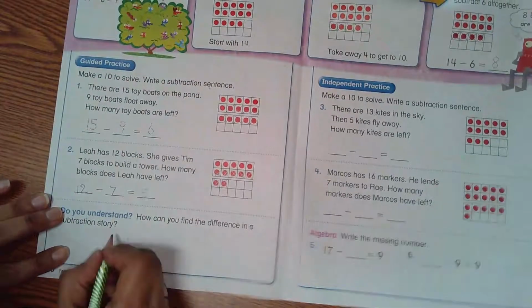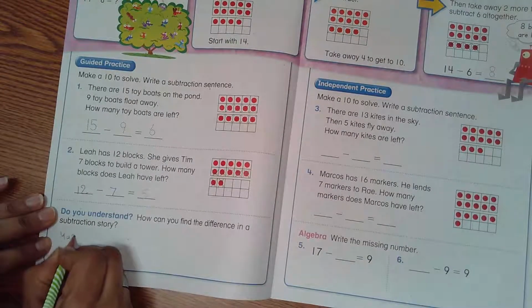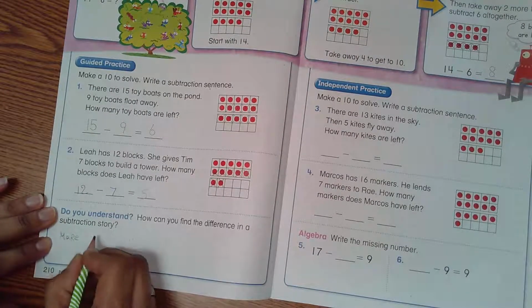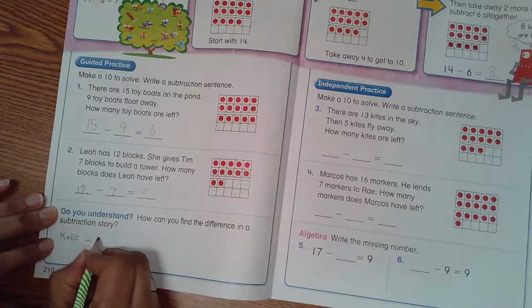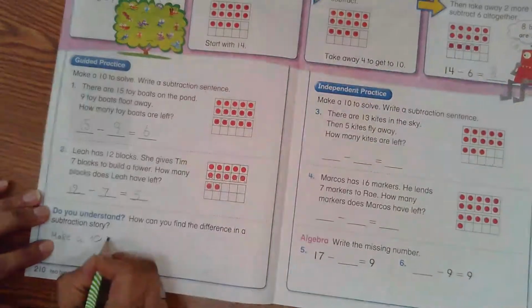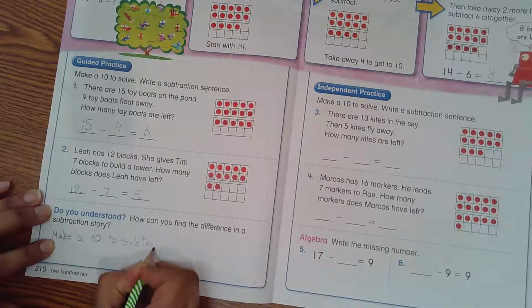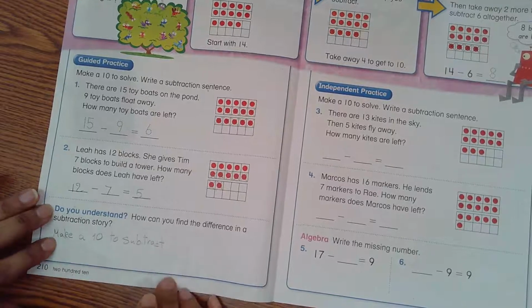So I'm gonna write this down. I'm gonna make a 10 first, because that's what we're learning today, to subtract what I have. Right?